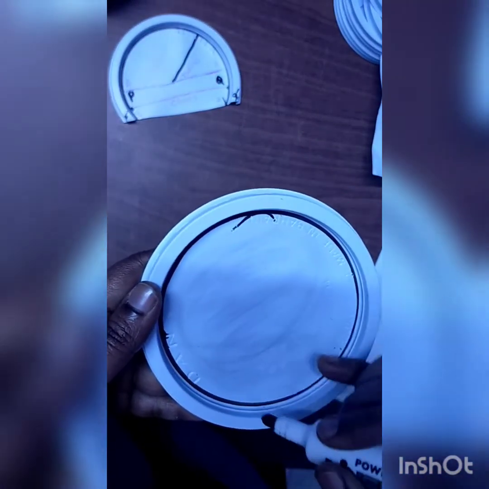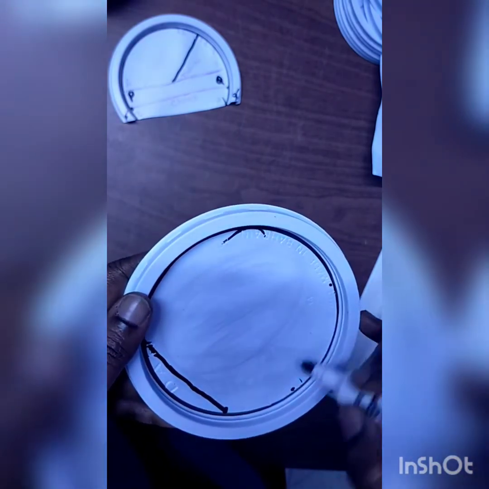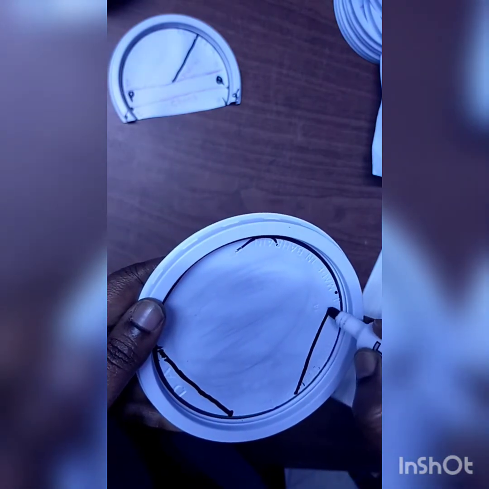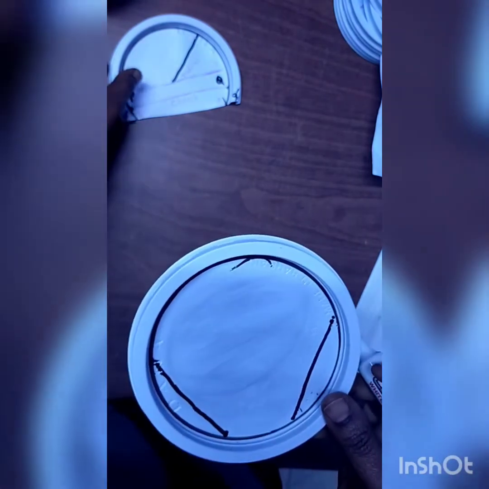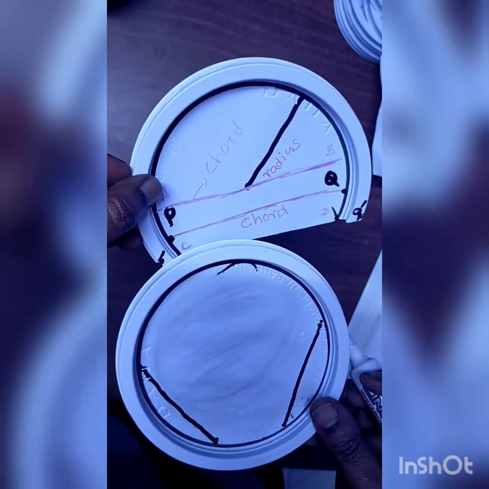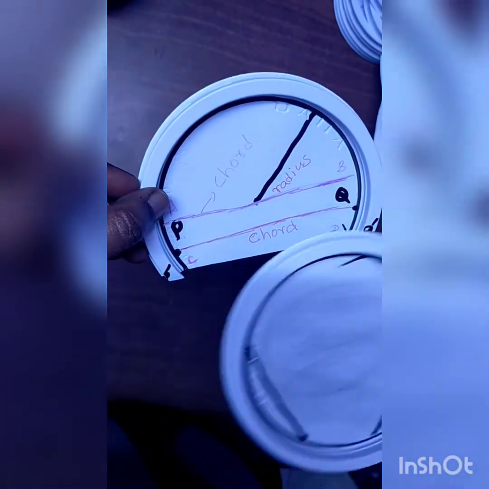So here I have the points A and B of the circle, and AB is the chord, and I have another chord C and D. So CD is another chord, because you all know what is a chord? A line joining any 2 points of the circle.